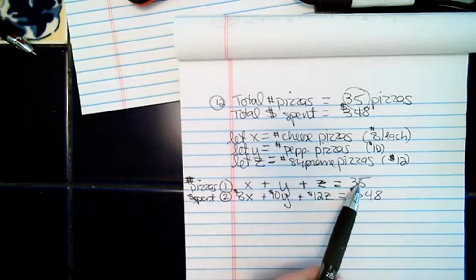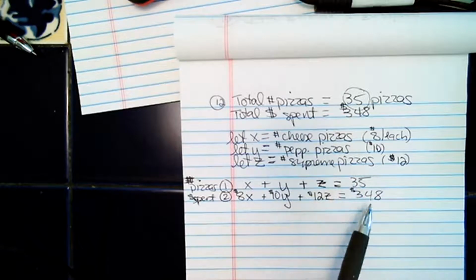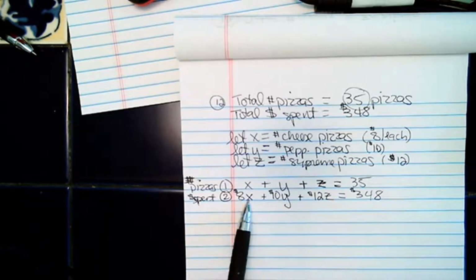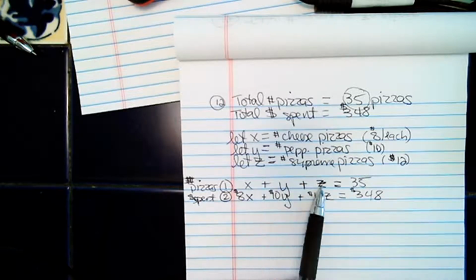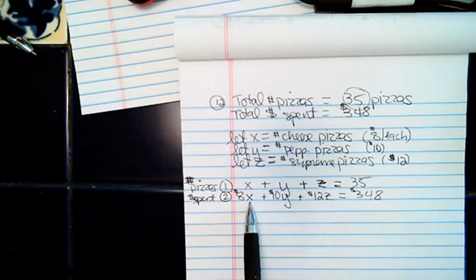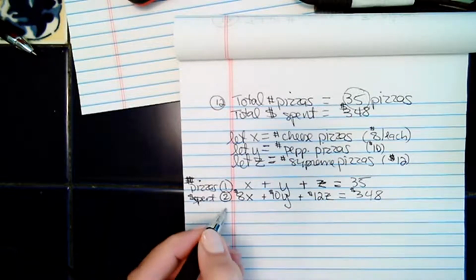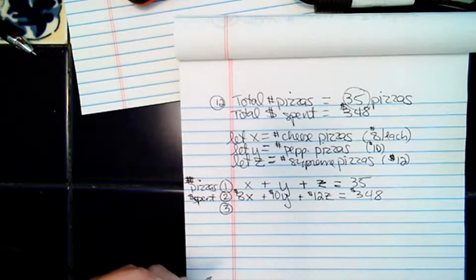So total number of pizzas, X plus Y plus Z. Total amount spent on the pizzas is the individual pizza price times that variable for all three types of pizzas. Okay, if we were in a two-variable system, we'd be good to go. We could move to the solving stage, but we have three variables and we only have two equations, so we do not have enough information to solve for the variables unless we come up with a third equation.